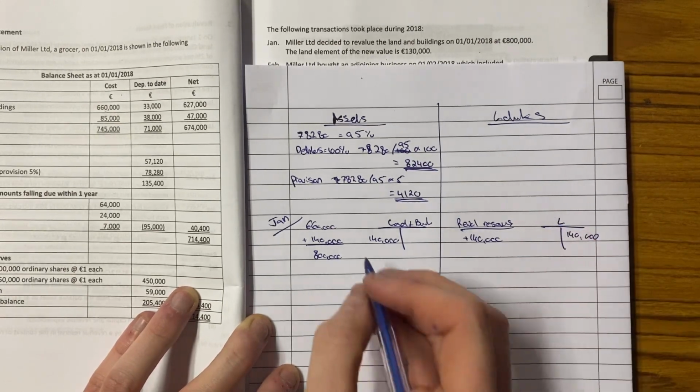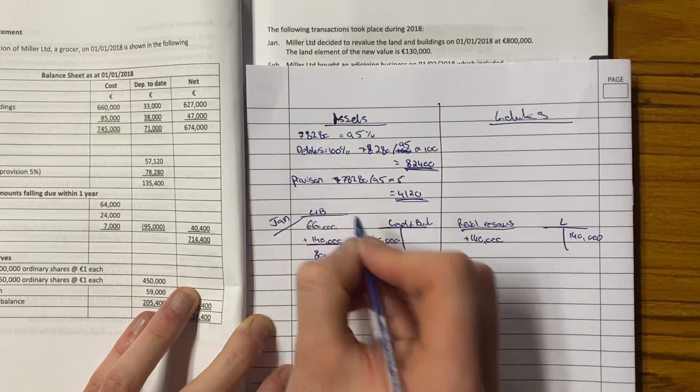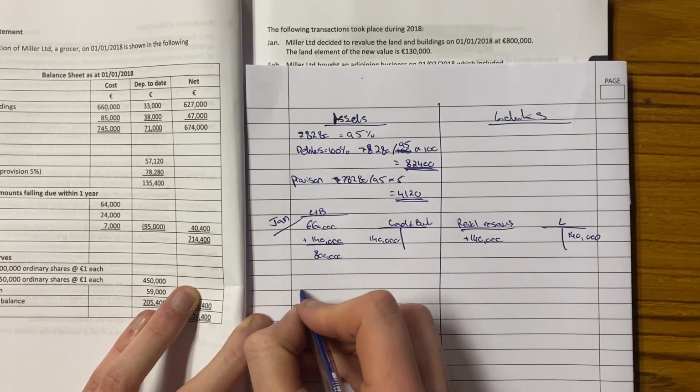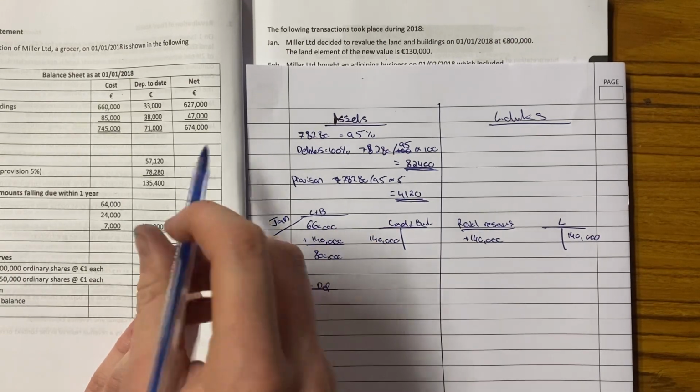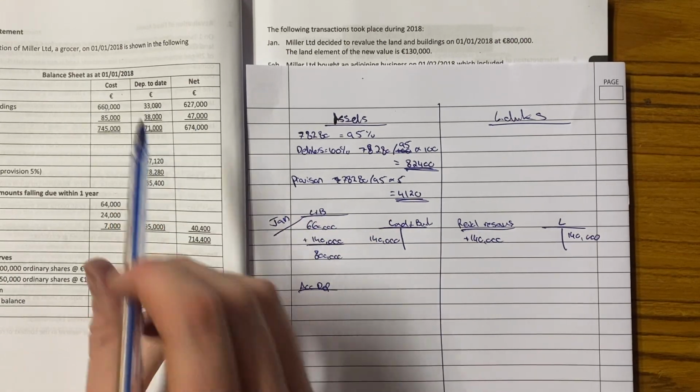Now, you're all familiar with that, so that would be land and buildings. When I revalue an asset, all my accumulated depreciation in this case goes to 0. So what's in my accumulated depreciation, as you can see there, is 33,000.